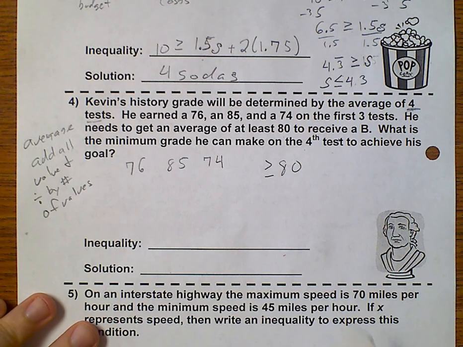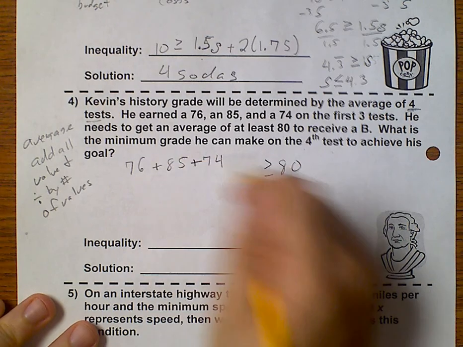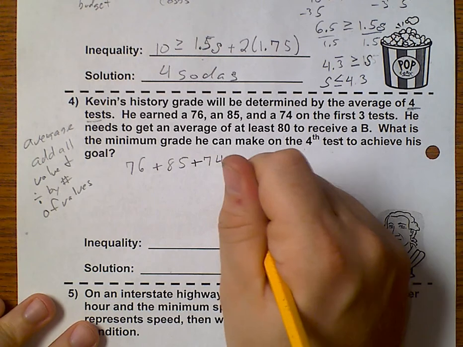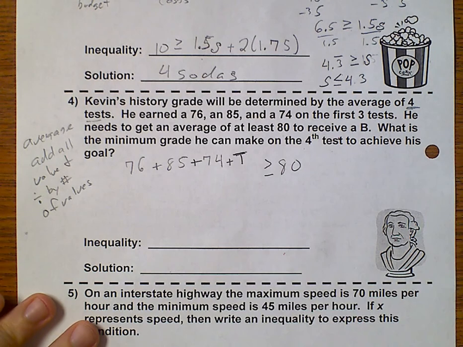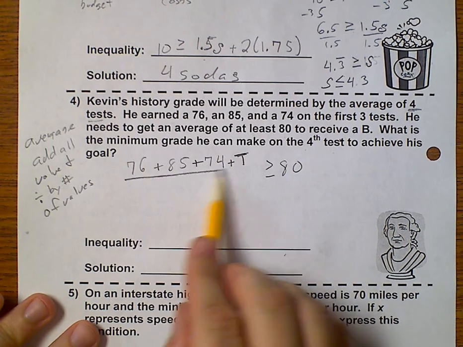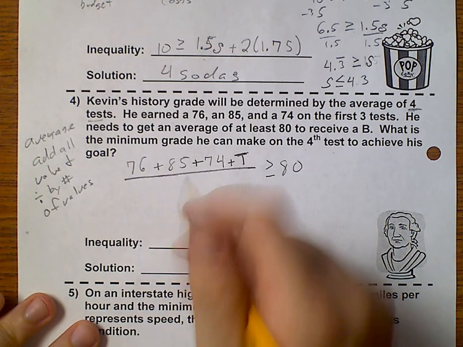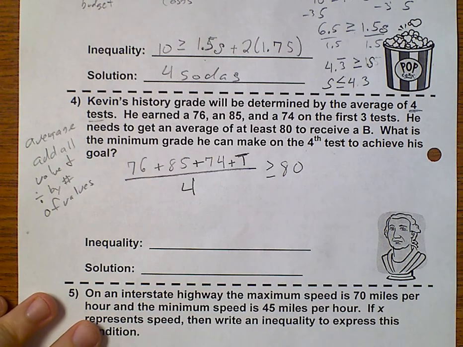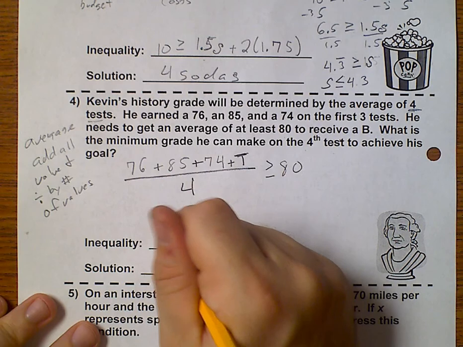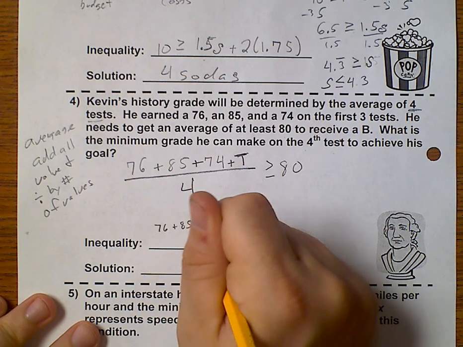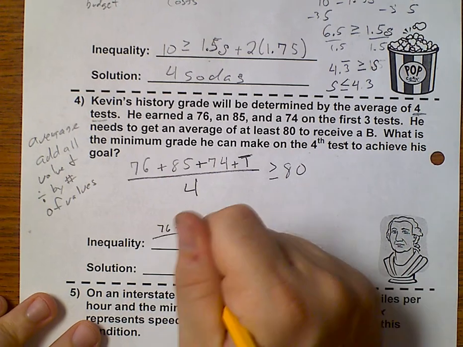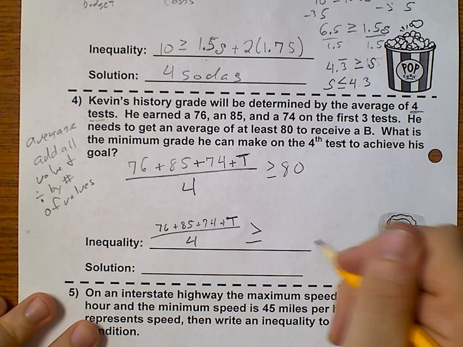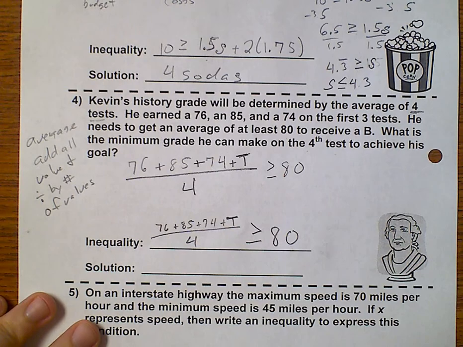That means I'm going to add, but I need a 4th value, so I'm going to use T for test, and then divide by how many values I have. Well, I have 4 tests. And so this is my inequality. And that grade needs to be better than, or at minimum, an 80.